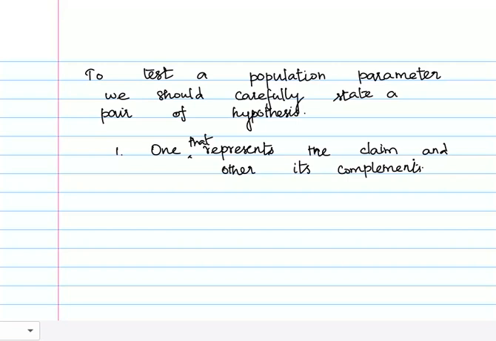The first one is called the null hypothesis. This is always assumed true. It is always denoted by H naught. The second one is the alternative hypothesis.